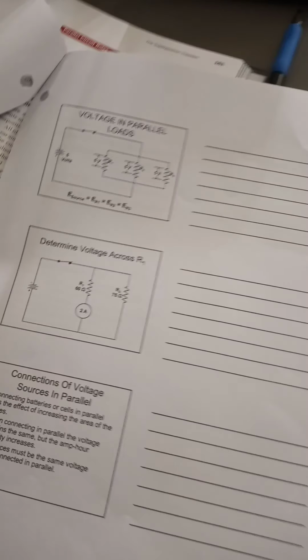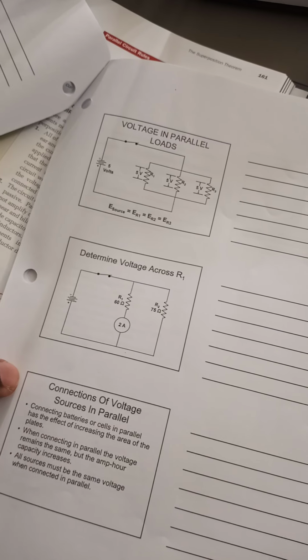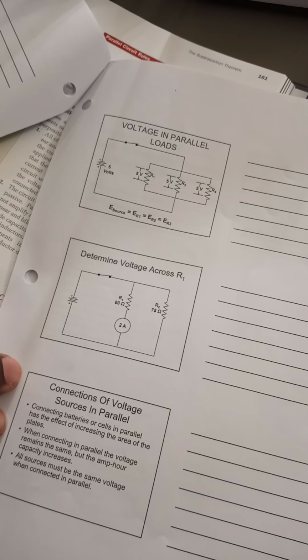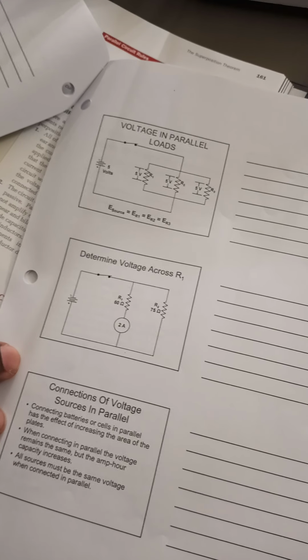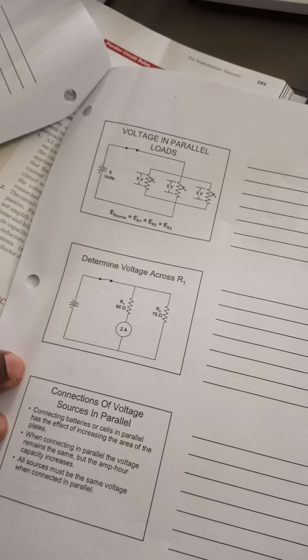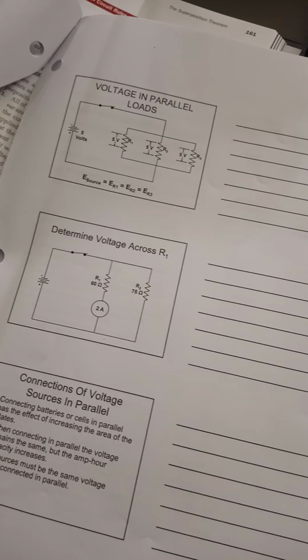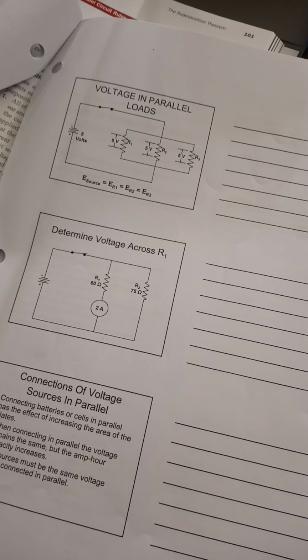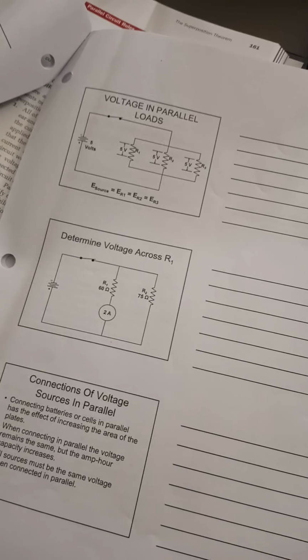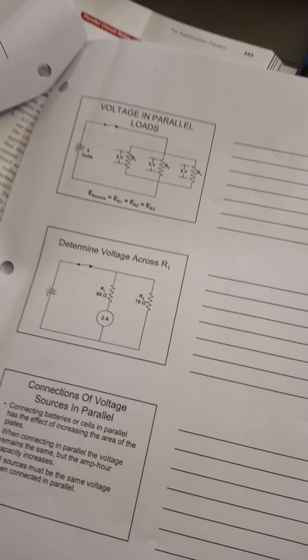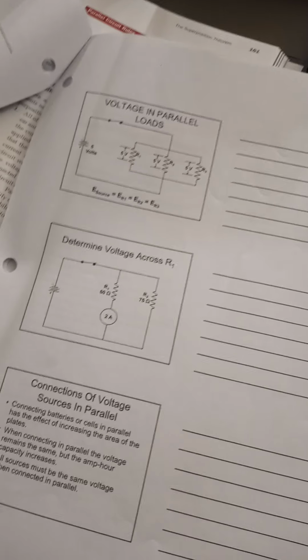So when you connect the batteries or cells in parallel, it increases the area of the plates. Like when they're in parallel, it increases the capacity. Think of it like the capacity of it.